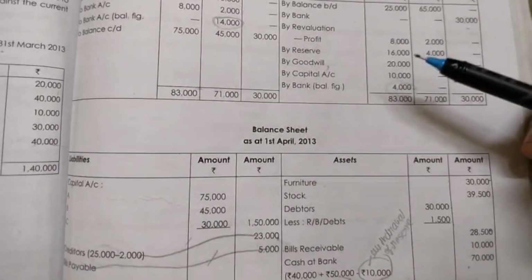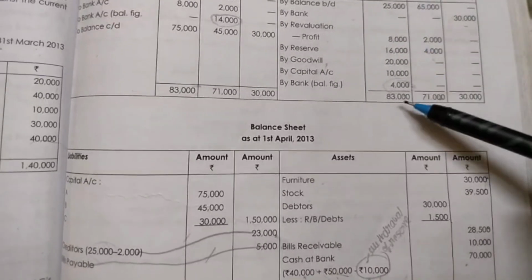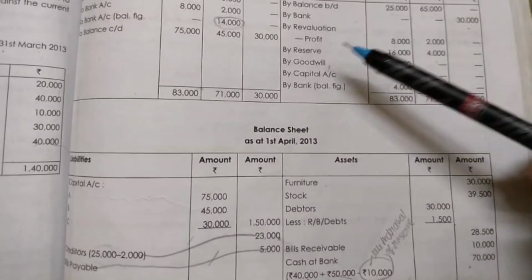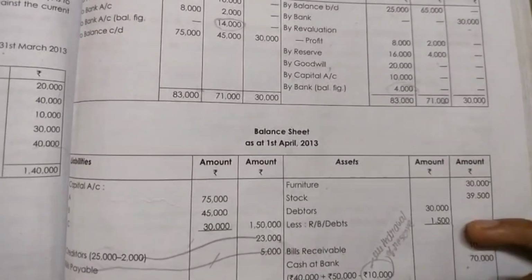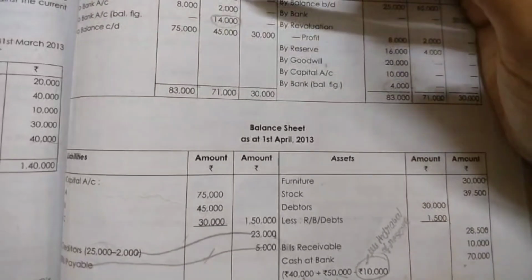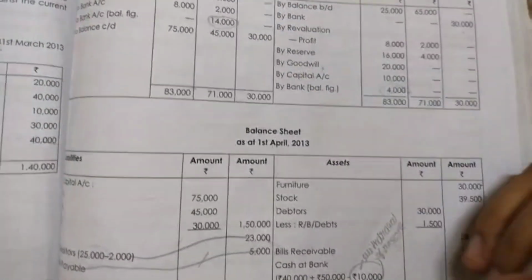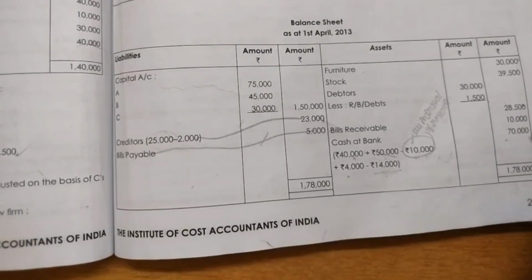We have already discussed that A has a shortage of 4,000, so A has to bring 4,000 to the partnership firm. So the firm is getting 4,000 from A, so plus 4,000. And we have already said that B has an excess of 40,000, so B can take away this 40,000. So we have to subtract this 40,000. Once we do that, we'll get the cash at bank as rupees 70,000.